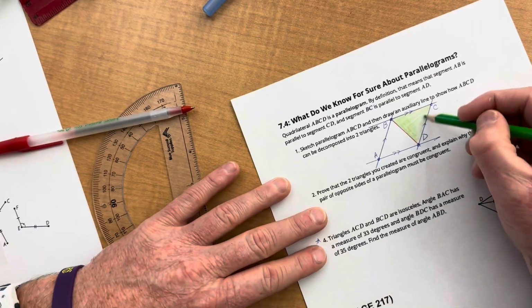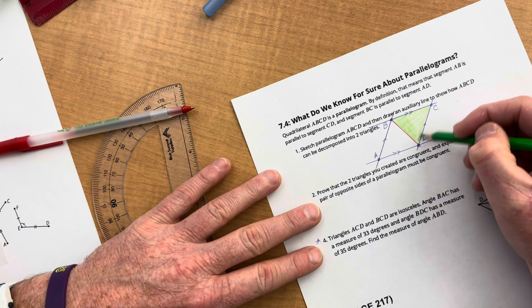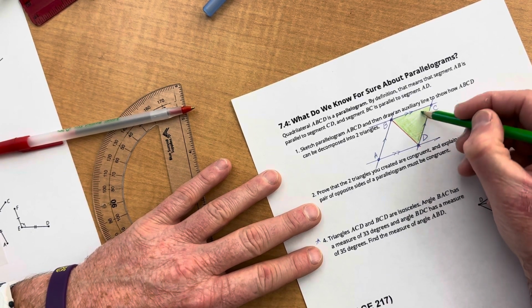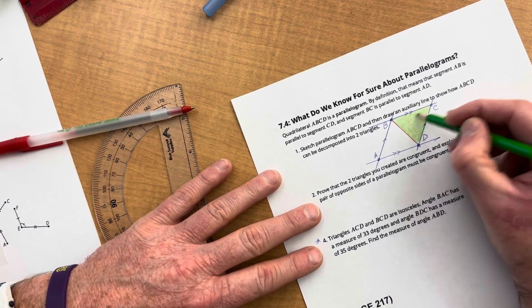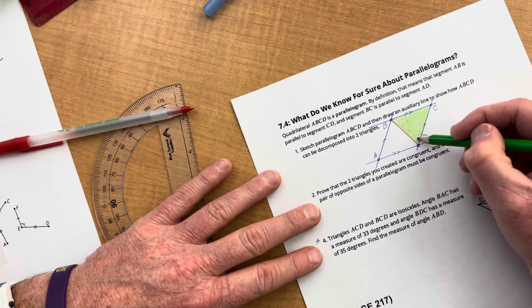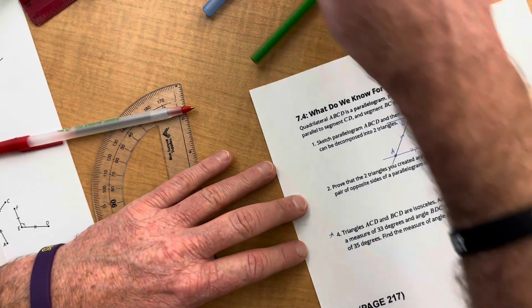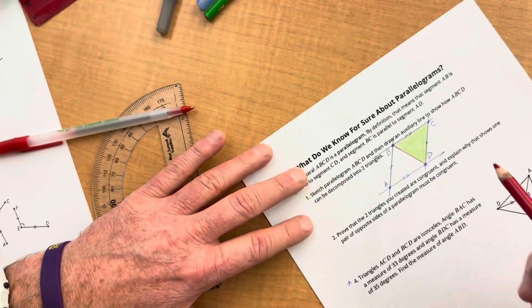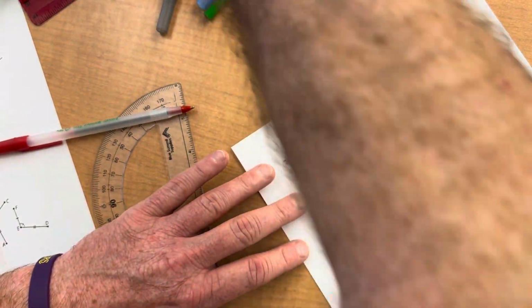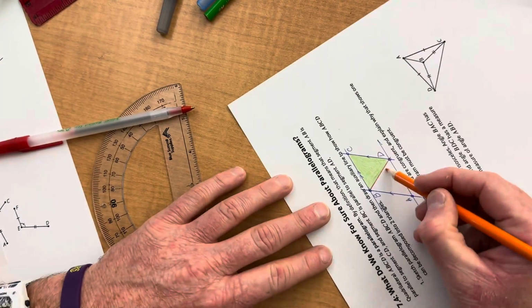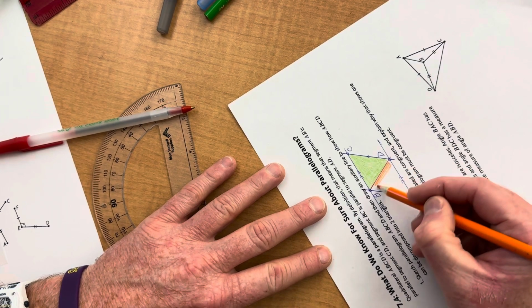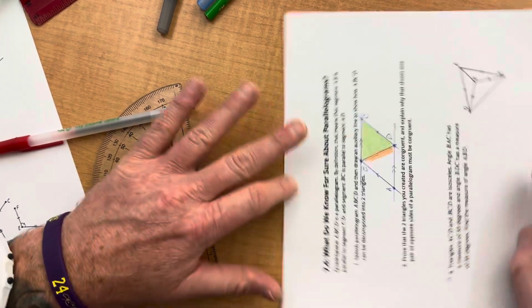I don't know why I like high school math so much. Just a bunch of little puzzles. They're not that hard, which is kind of cool. Let's go, green and orange. What an awful color combo. Who does green and orange?